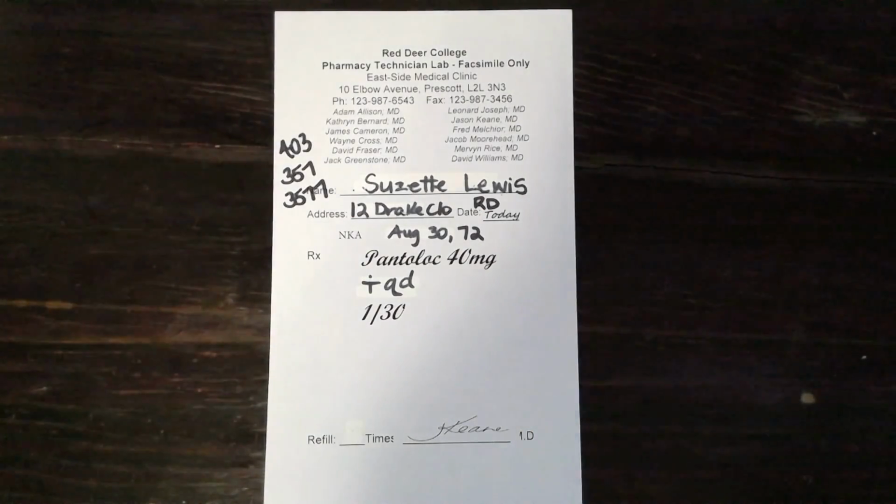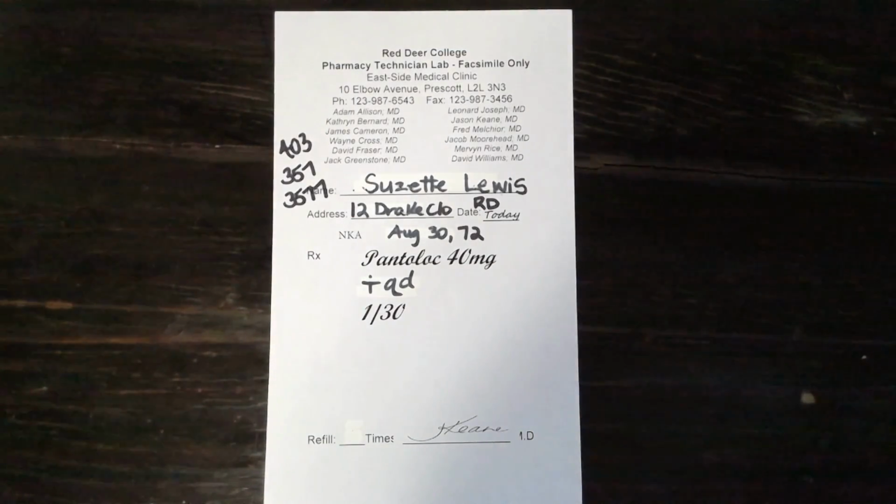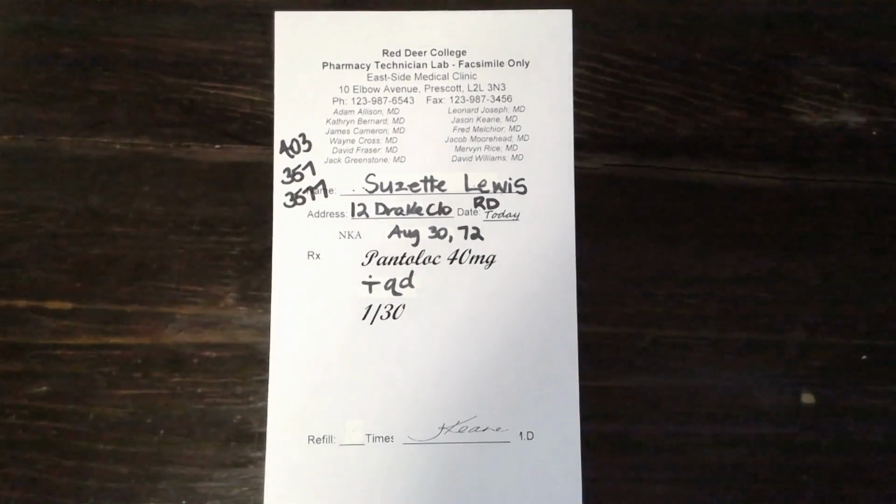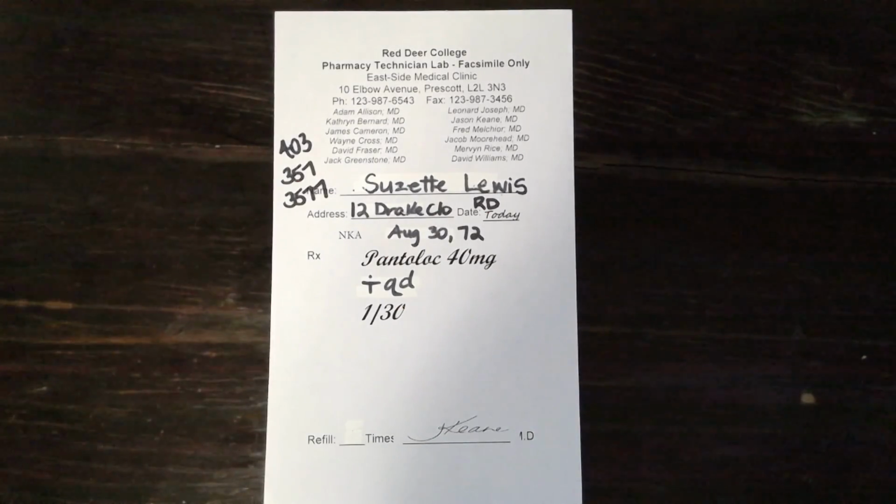So today I would like to demonstrate for you how you will check a prescription, and this lends itself to our assignment for the independent double check. What is displayed here is a prescription that has been presented from a patient. We have collected the information that we need: the patient's name, address, their birth date.